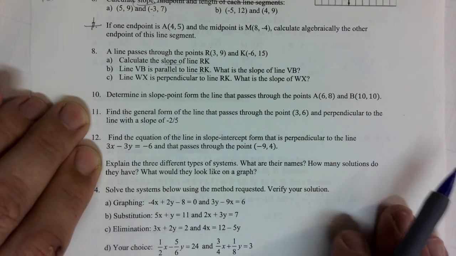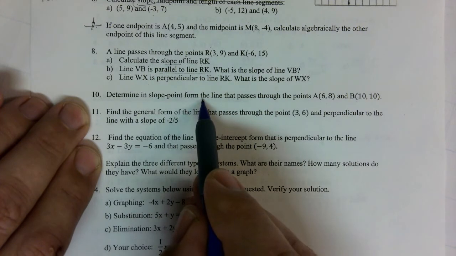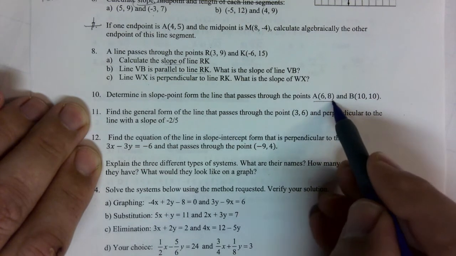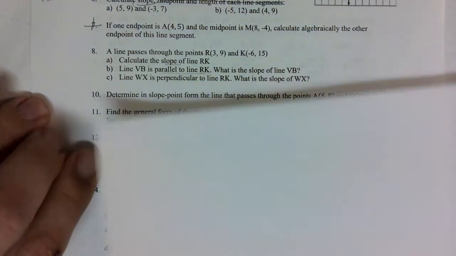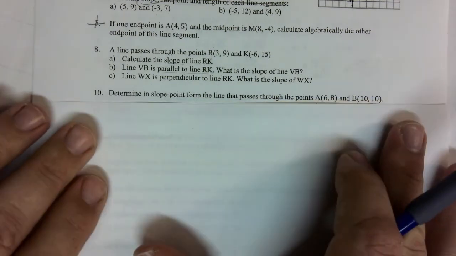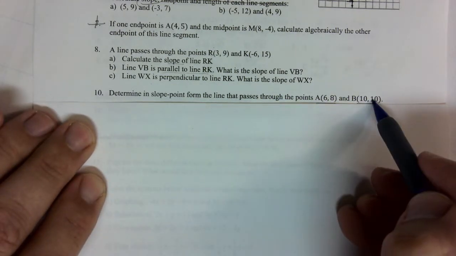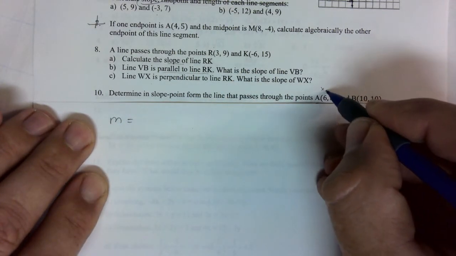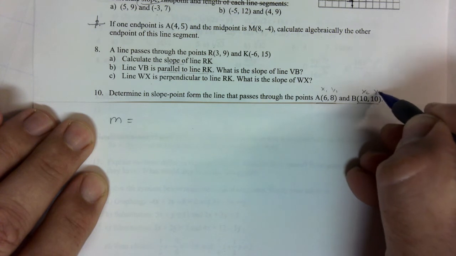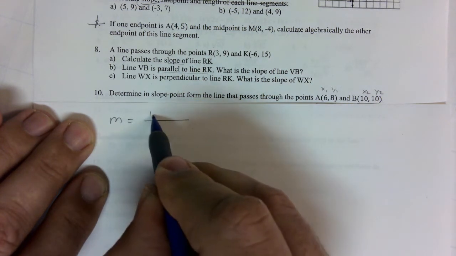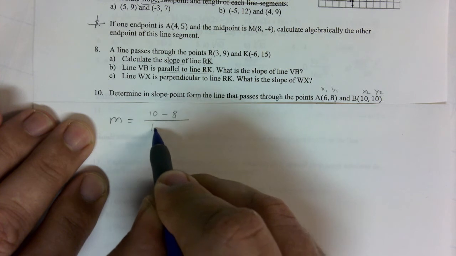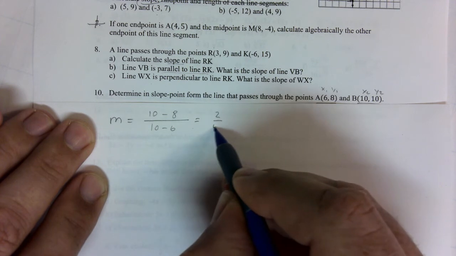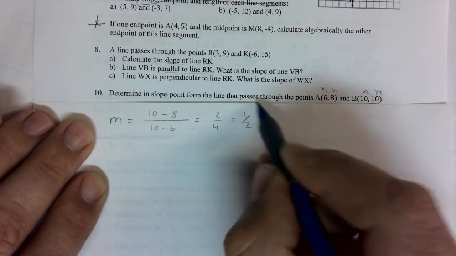I'm trying to think here. Determine the point-slope form of the line that passes through these points. How would you do a question like that? Well, you have points, all right? You have 2 to pick from, but you need the slope, right? So you're going to call this x1, y1, x2, y2. So your slope would be 10 minus 8, over 10 minus 6, and that would give you 2 over 4, which is 1/2. Make sure you reduce your fractions.